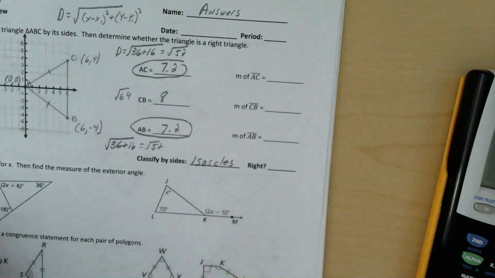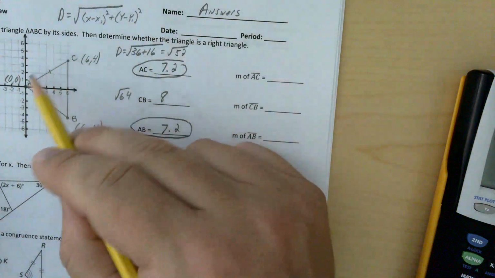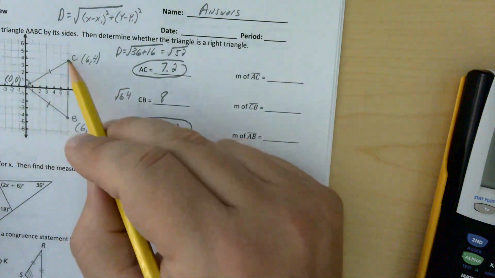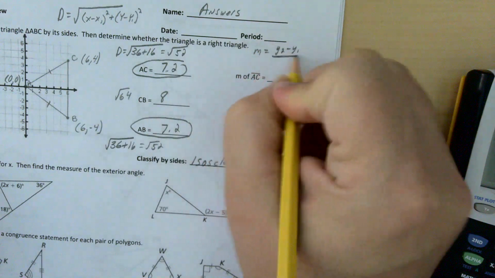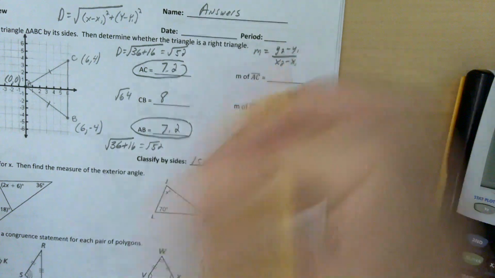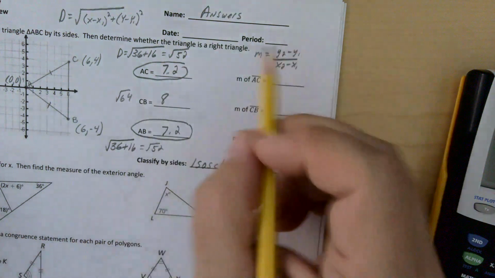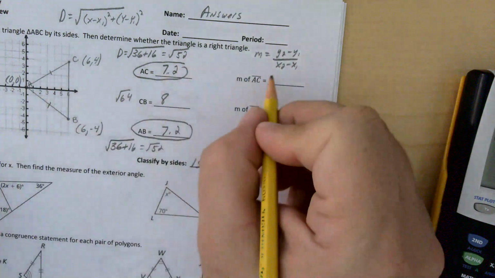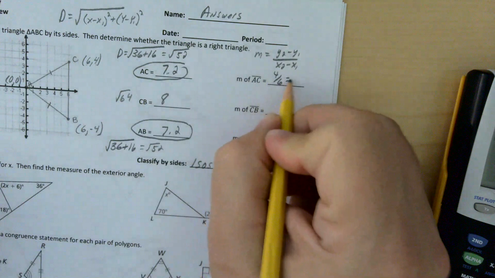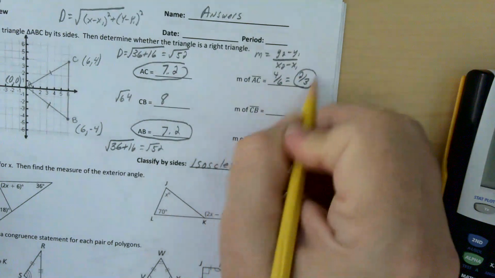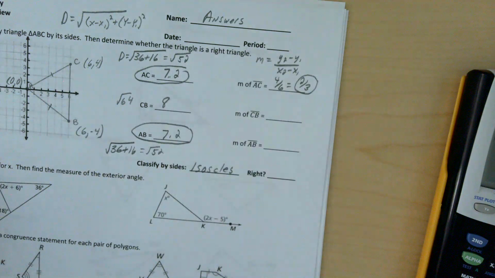Okay, then the next thing I want you to do is find the slope of each side. Slope is rise over run, or simply the differences in the y's over the differences in your x's. That was from Algebra 1 days. So when you do 4 minus 0, you're going to have a 4. When you take 6 minus 0, you're going to get a 6. That reduces to 2/3. The slope of AC is 2/3.